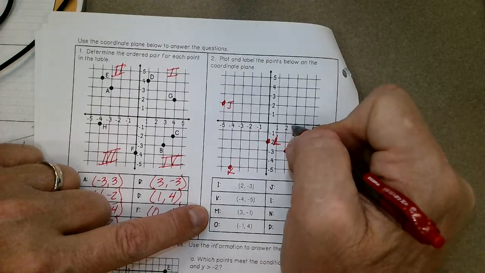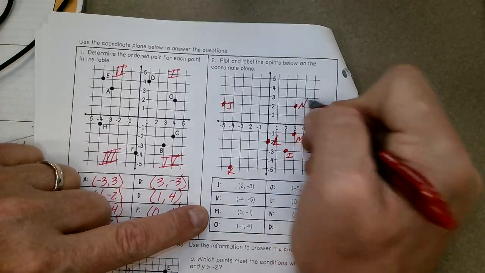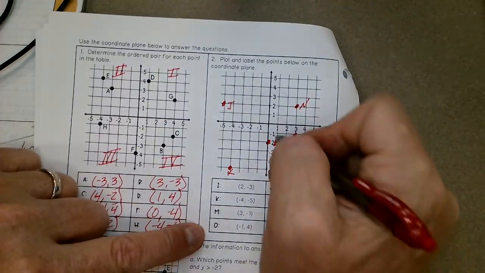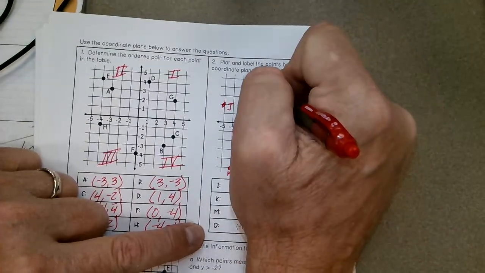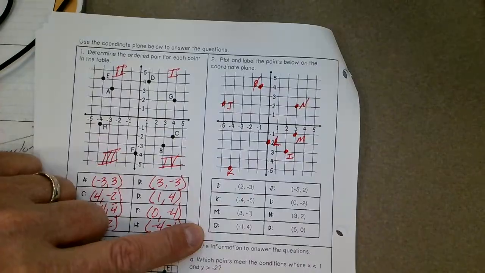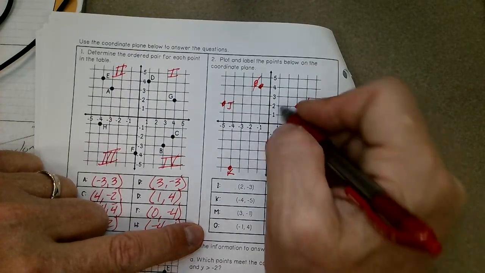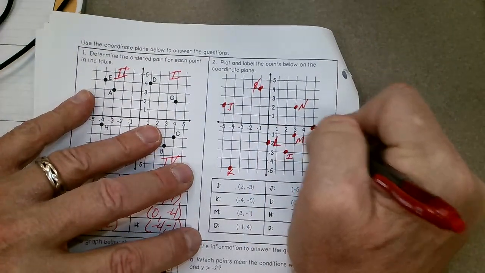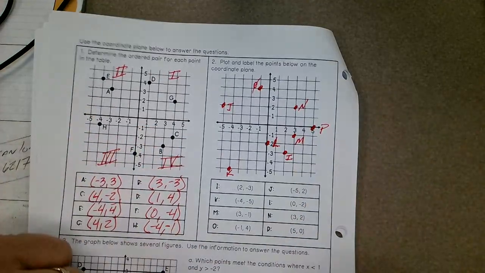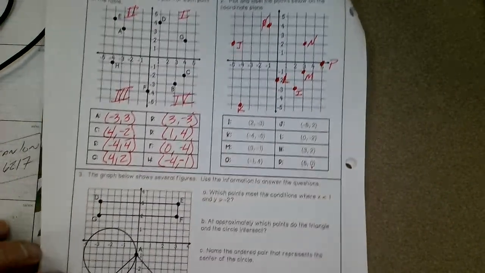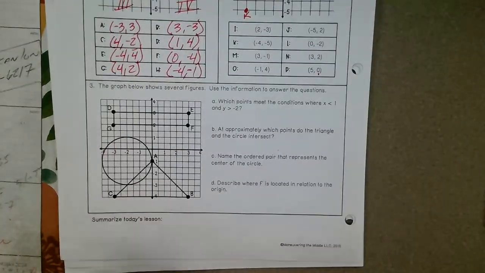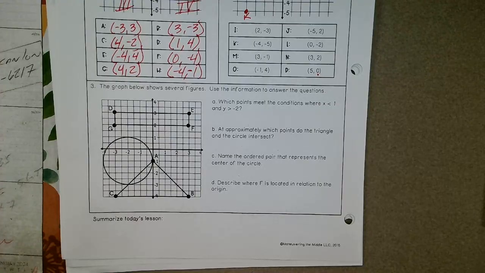N is 3 and 2. Negative 1, negative 1, 4 is the O. And P is 5, 0. That's on the x-axis because the second coordinate is a 0. We don't go up and down. All right? Rocking and rolling here. Love it.